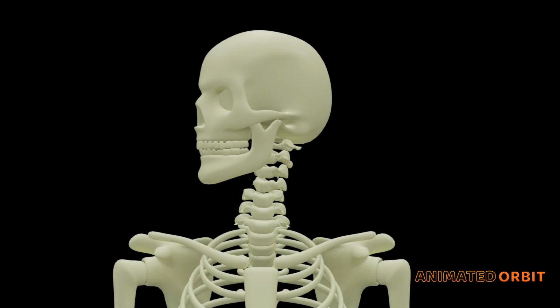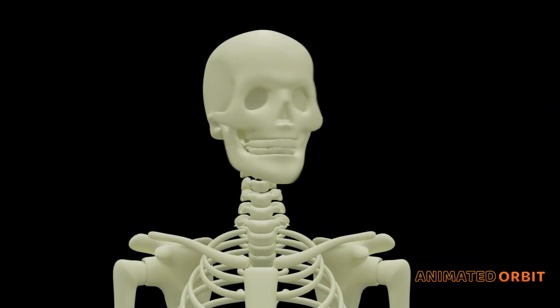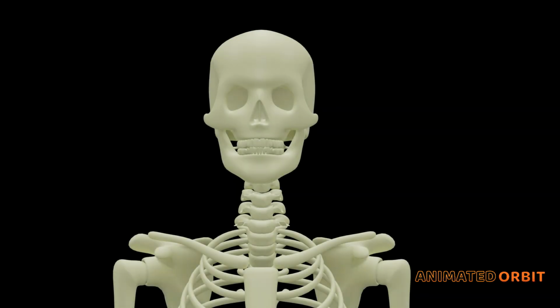Head rotation occurs when you turn your head from side to side, like shaking your head to say no. It involves movement around the vertical axis of the neck.